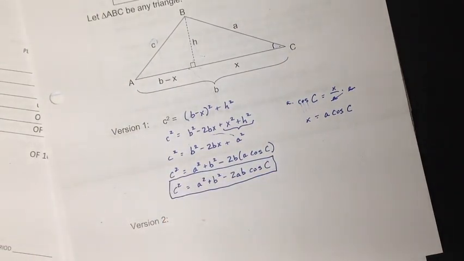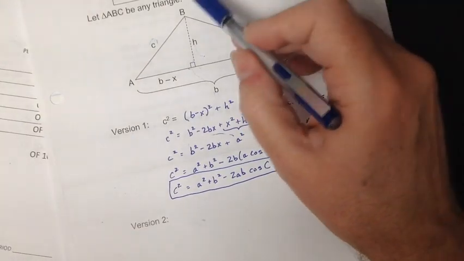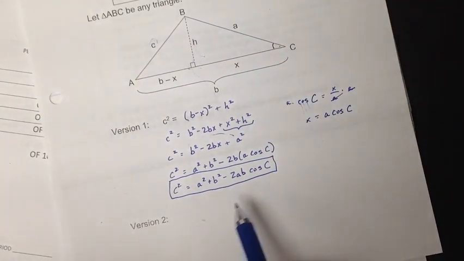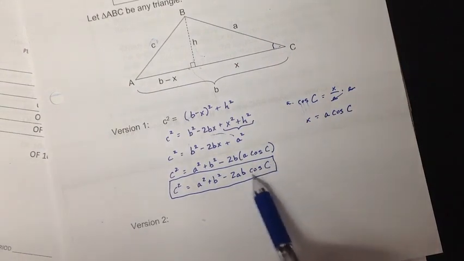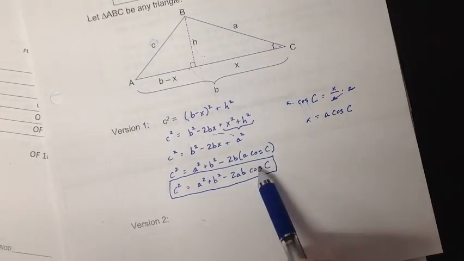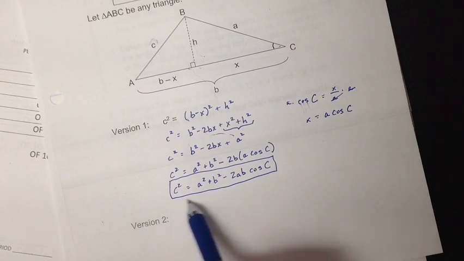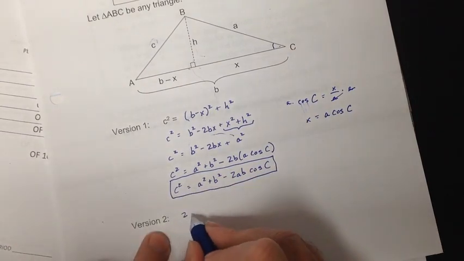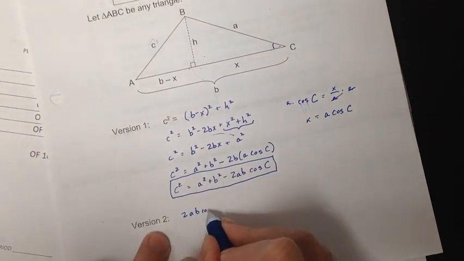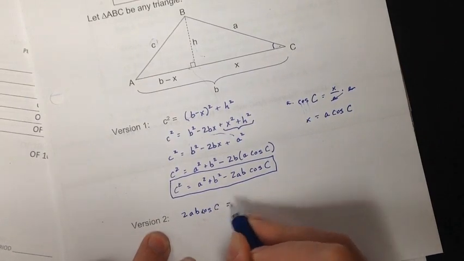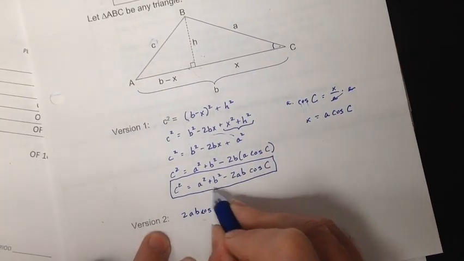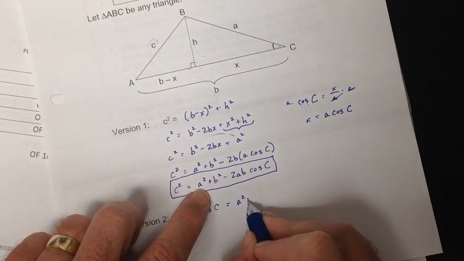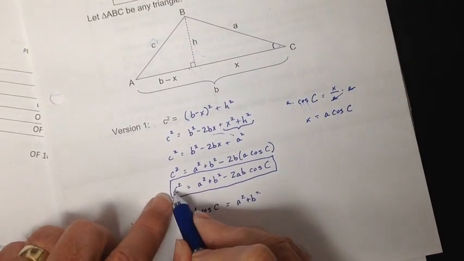All right, so for the second version, version 2 up here at the top of the page, I'm simply going to solve for cosine c. So first thing I'm going to do is, it's minus 2ab cosine c, I'm going to add that over to the left to make it a positive 2ab cosine c. And in the same step, I have equals a squared plus b squared, and I'm going to subtract the c squared that was over here on the left.